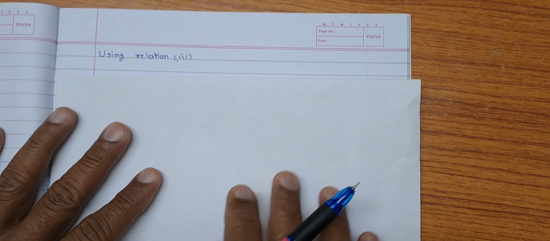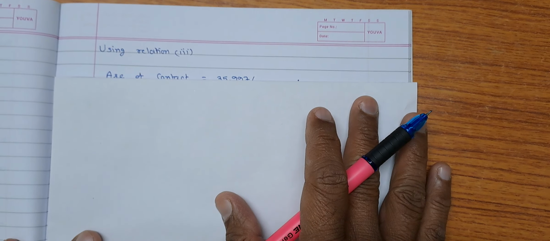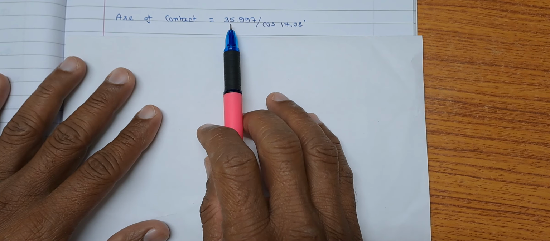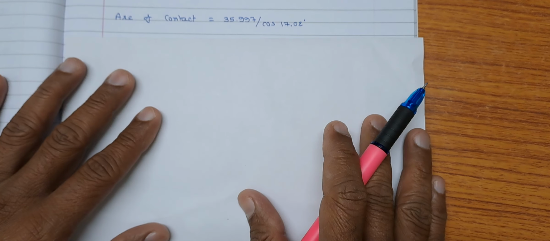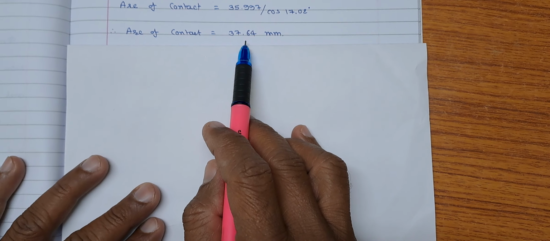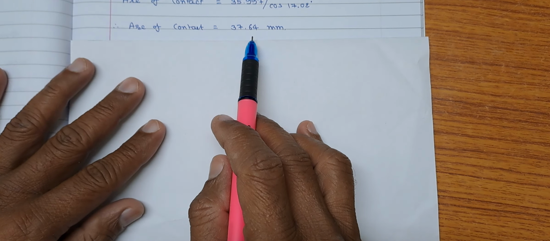Now using relation 3, arc of contact is equal to path of contact divided by cos phi, and on calculation it is found 37.64 millimeter.